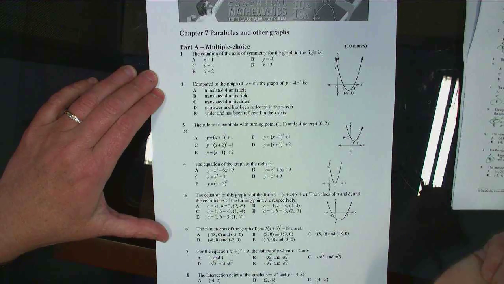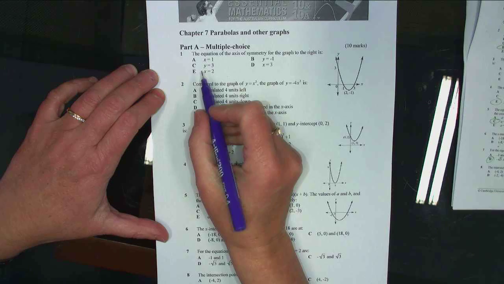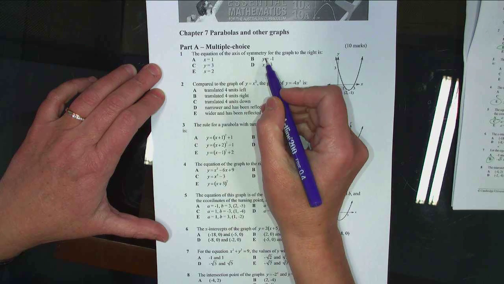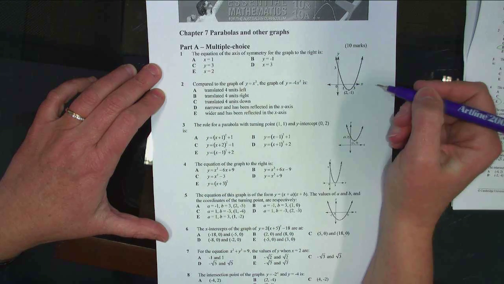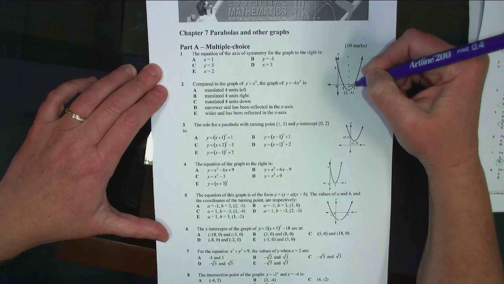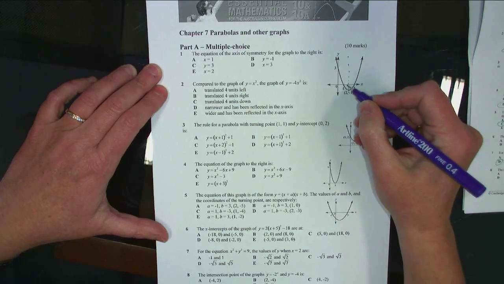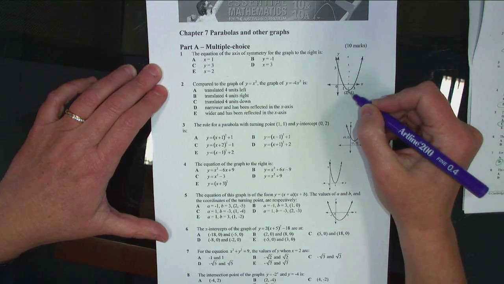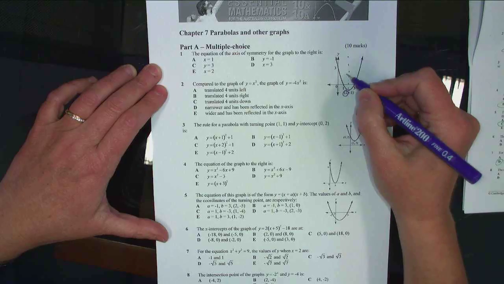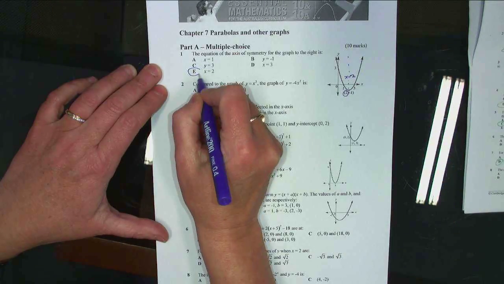So today what I'm just going to do is go over the questions on the revision sheet or the practice test. So starting from question 1, the equation of the axis of symmetry for the graph to the right is, so this is a parabola. The axis of symmetry is when we fold this in half, and you can see that that goes through that turning point between 1 and 3, so it's the point where x is 2. So where x equals 2. So that's E.